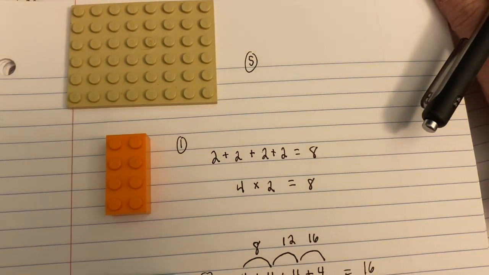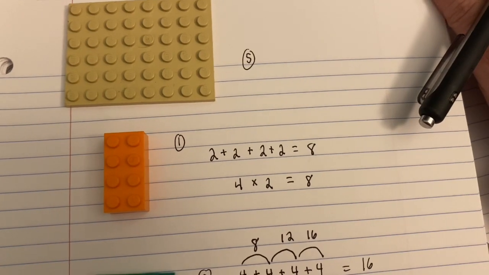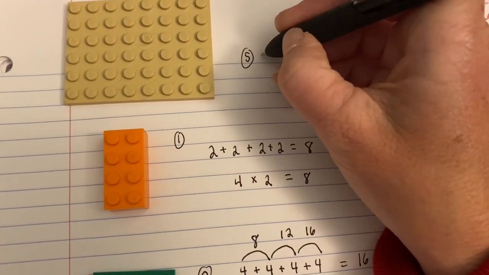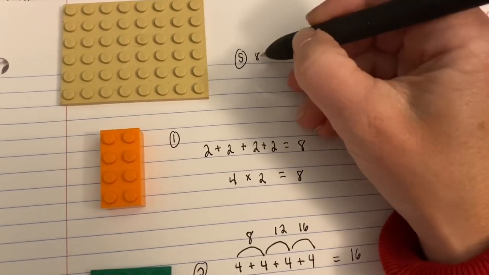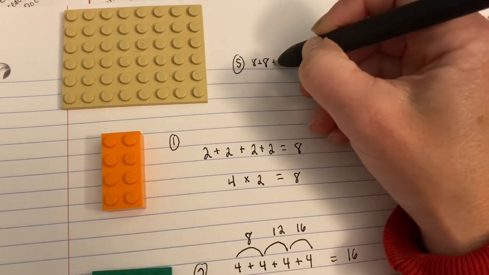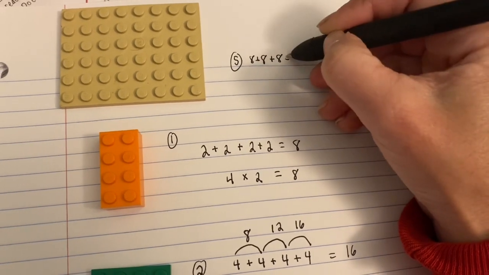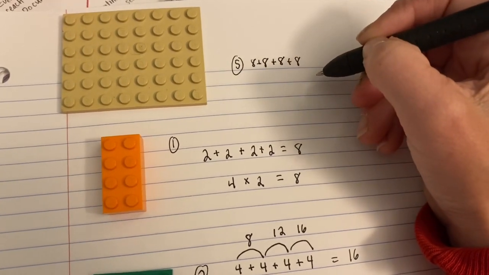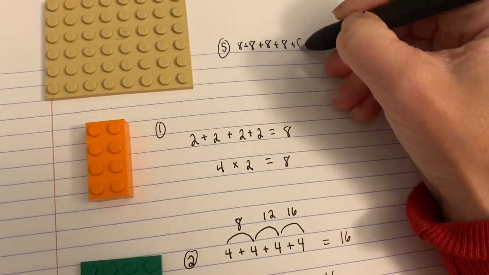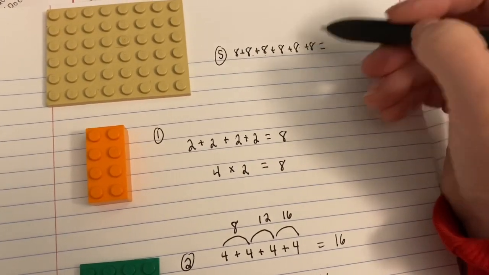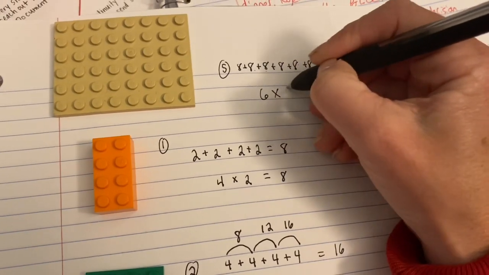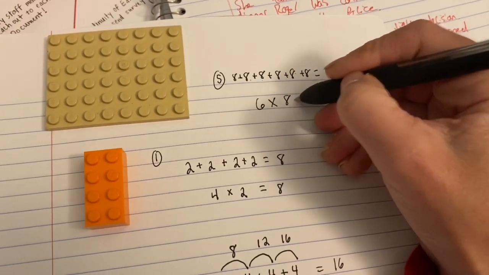Looks like we have 6 rows. Ooh, 8 in each row. Wow, this is going to be hard. 8 plus 8 plus 8 plus 8 plus 8 plus 8. Do I have them all? 1, 2, 3, 4, 5, 6 eights.